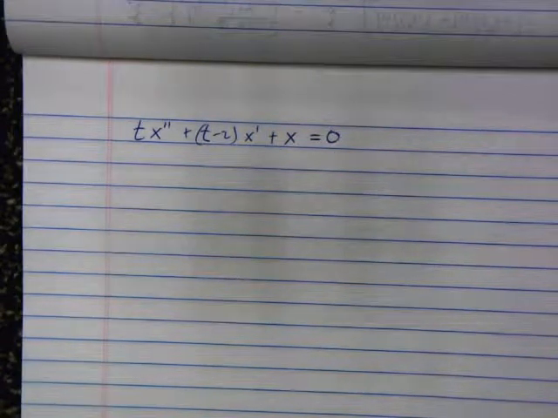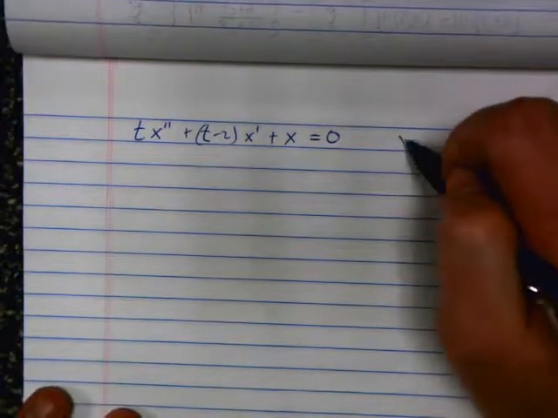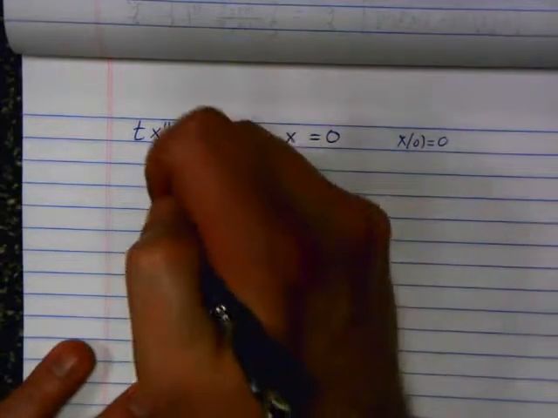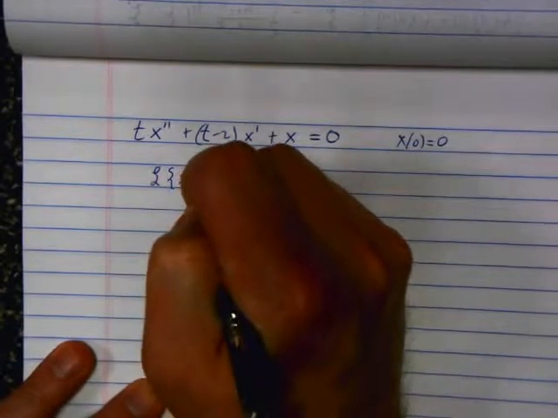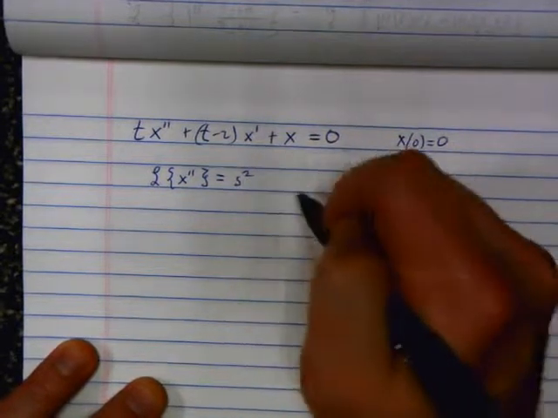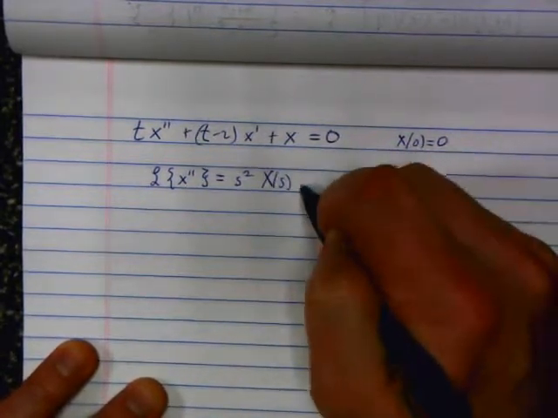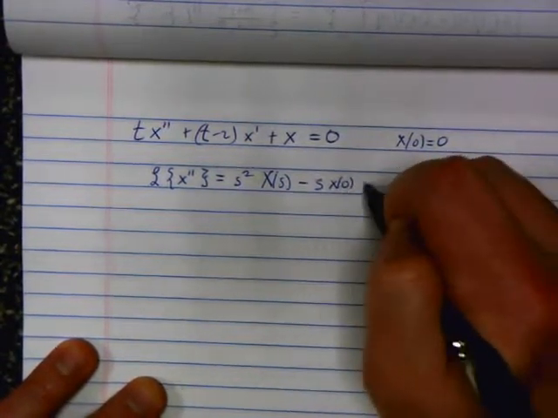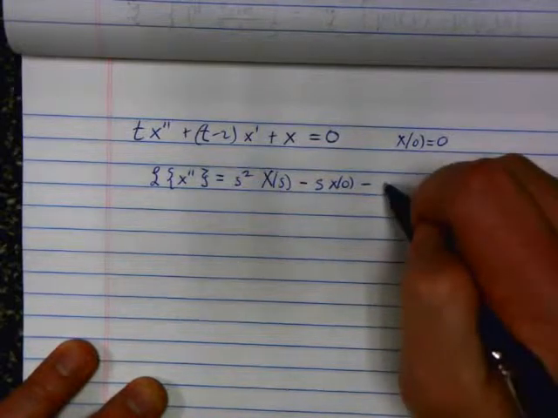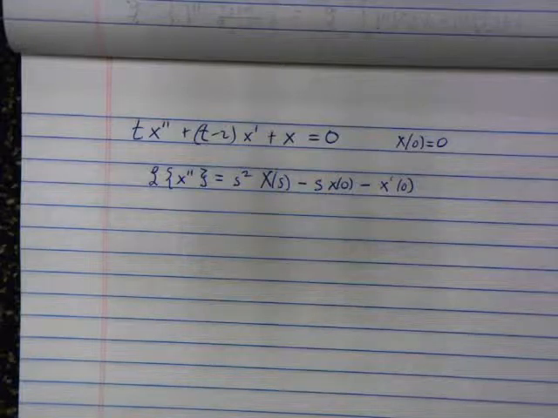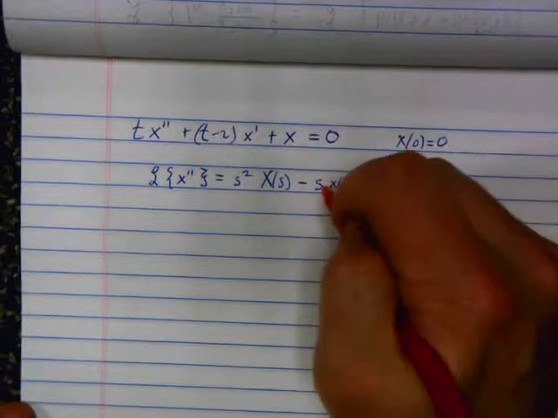Oh, we need an initial condition here. How about x at 0 equals 0? Okay, so going back through what we know. What's the Laplace transform of the second derivative? s squared big X minus s x at 0 minus x prime at 0. Well, kind of broke there. This one is 0, so that one goes away.